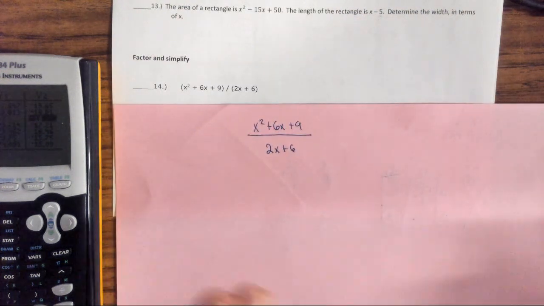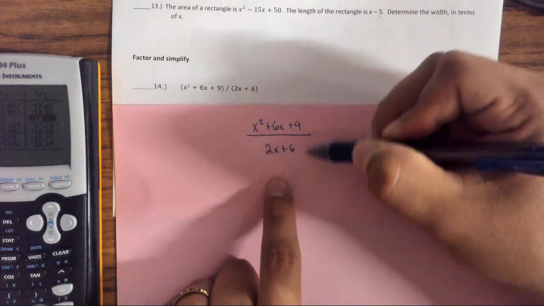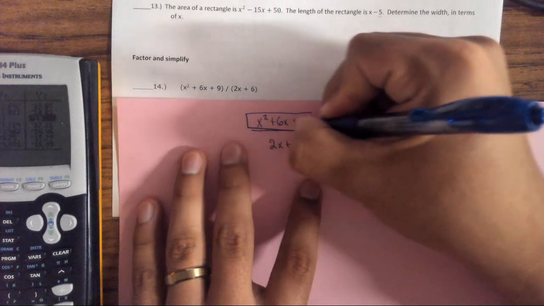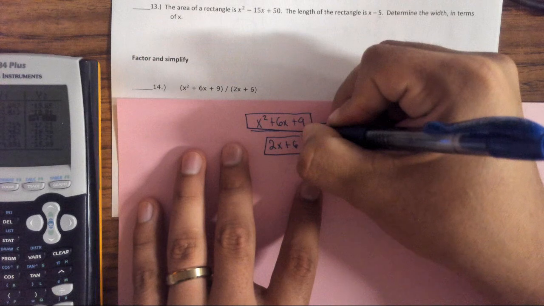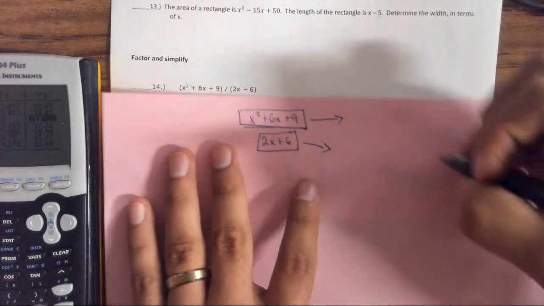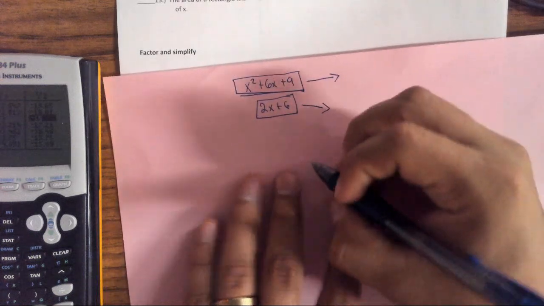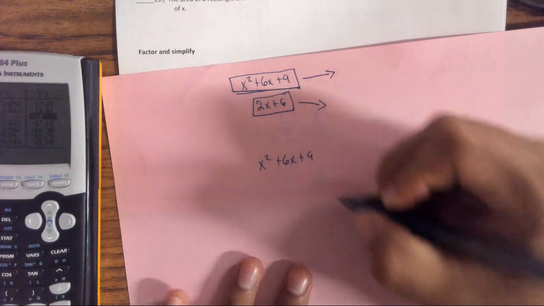Okay, so again, there are no shortcuts to division. I cannot go in and start trying to cross stuff out. Unfortunately, I can't do that. Instead, what we do is we factor out the top. Then we're going to factor out the bottom. And then we compare. Okay, so I'm going to start off by factoring out the top. So I ignore the bottom, and I just focus on the top equation. So it's going to be x squared plus 6x plus 9.